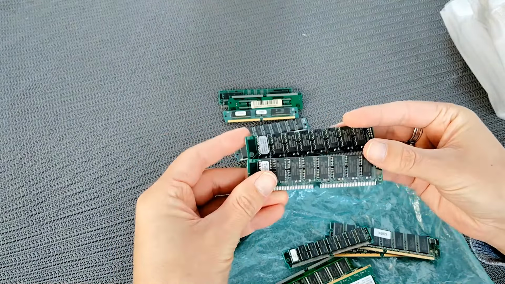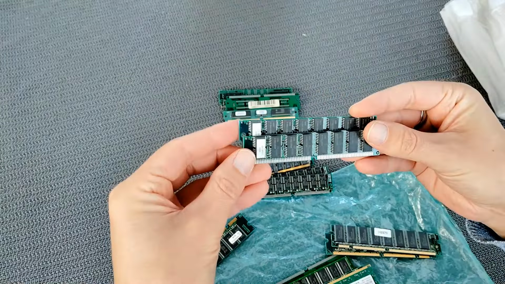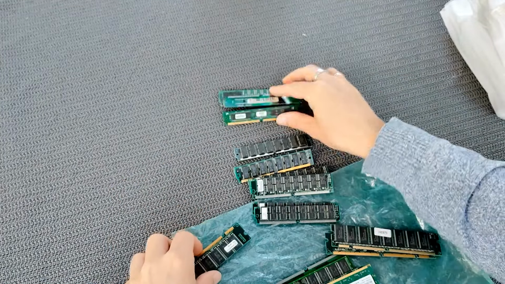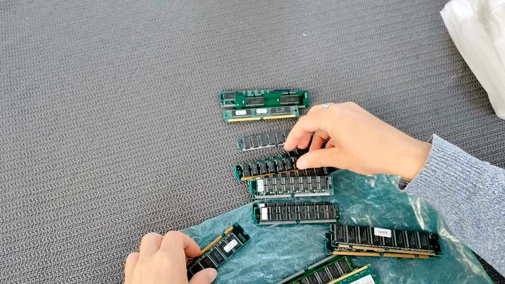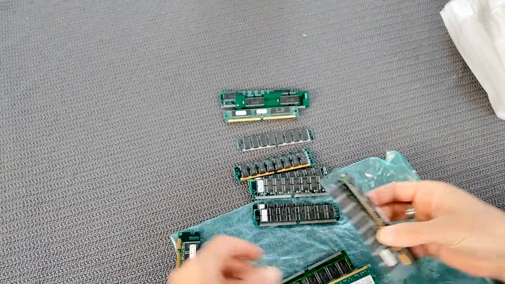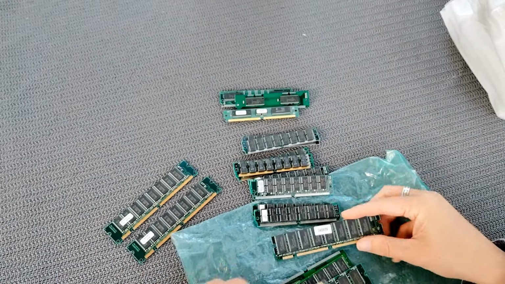Here's another pair. No idea what the capacity is, as they didn't print it on them back in the day, but most likely these are 4 MB, 8 MB or 16 MB modules. These longer modules with 2 notches are EDO-RAM.